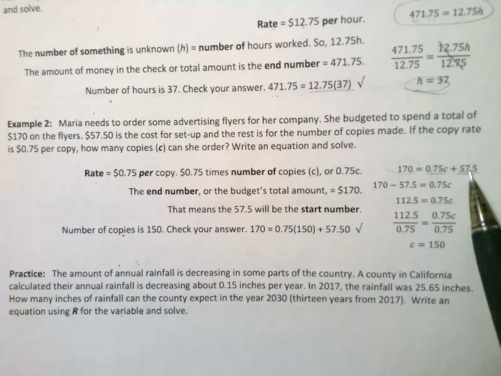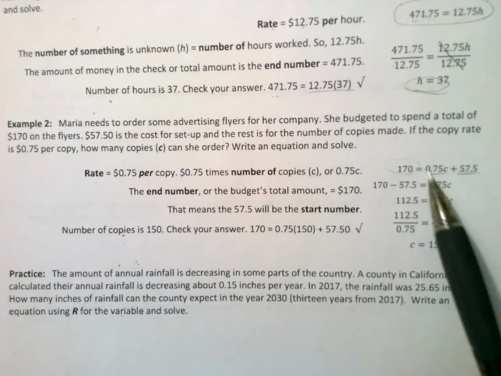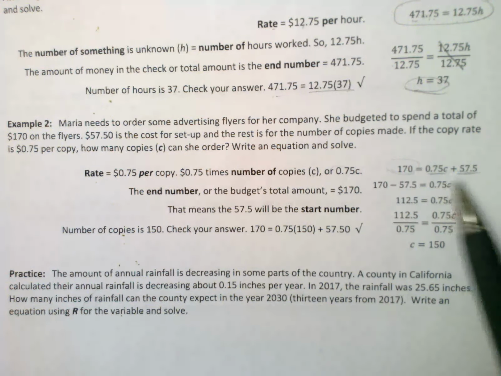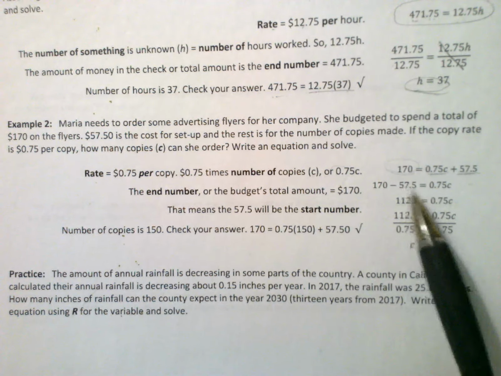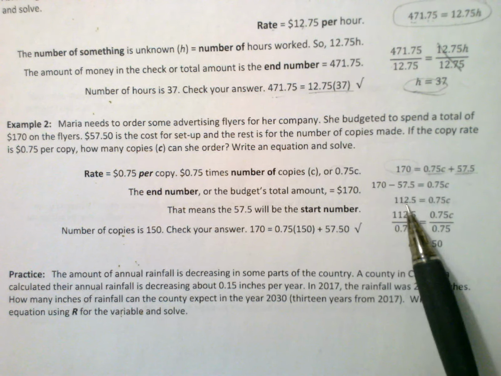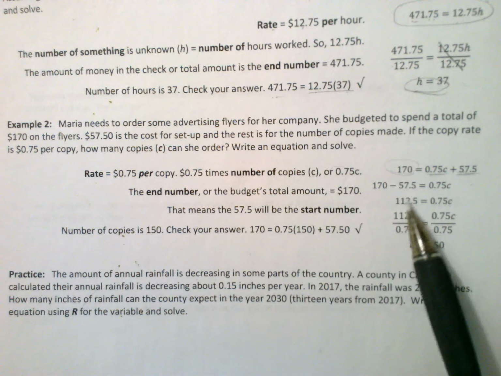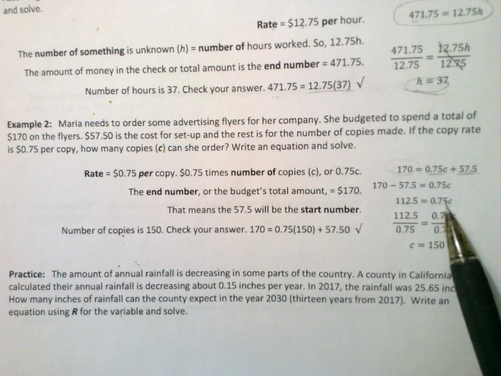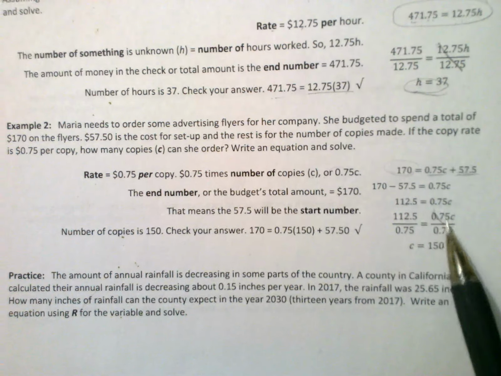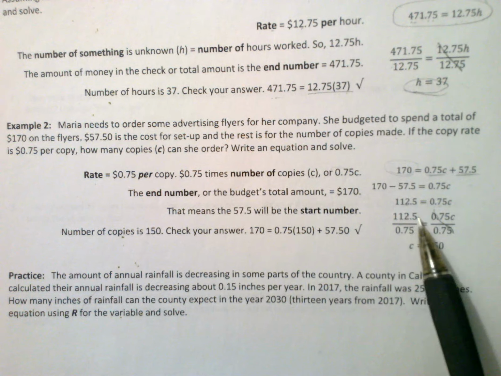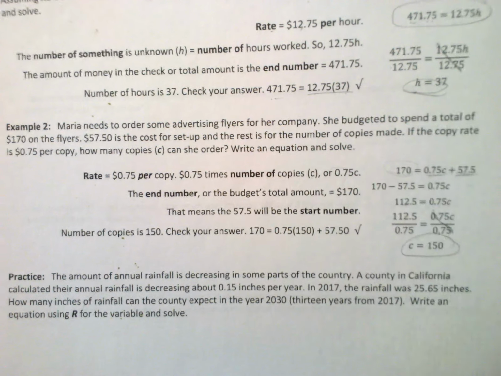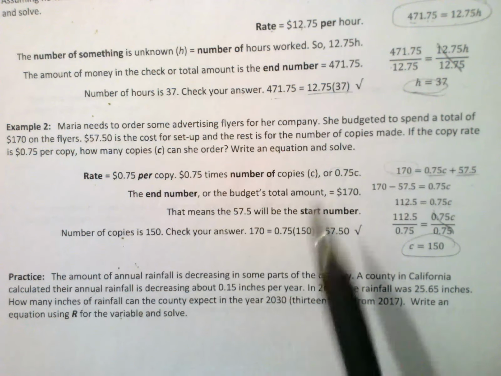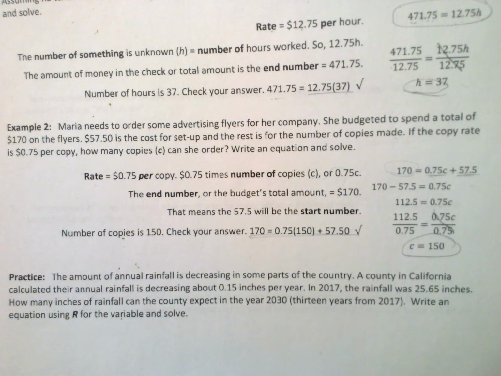Well, you need to move the term that's on the same side of the equation as the term that has our unknown. So we need to move this constant to the other side by adding its opposite to both sides. So that reduces this 170 to that. And then that pays for the startup costs. And all we have to do now is find out how many copies we can make at 75 cents each. So we need to isolate that c by dividing by what's in front of it. And then 112.50 divided by 0.75 is 150 copies. Okay, and you can certainly put that back in and check that that's how many copies were allowed.